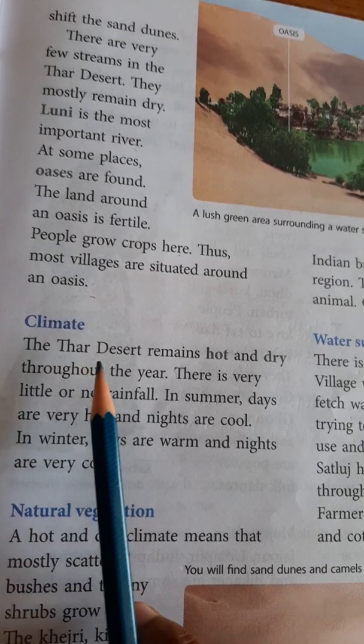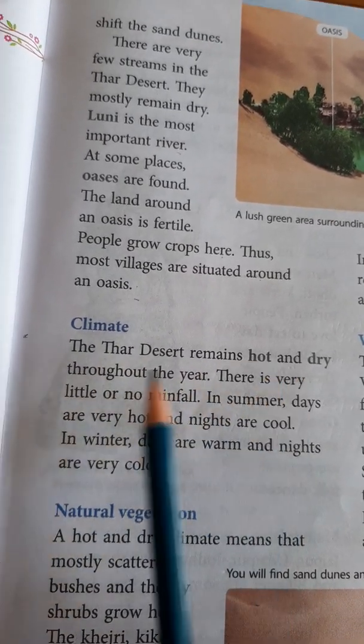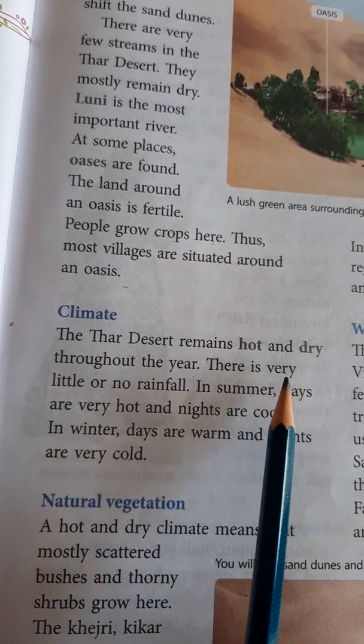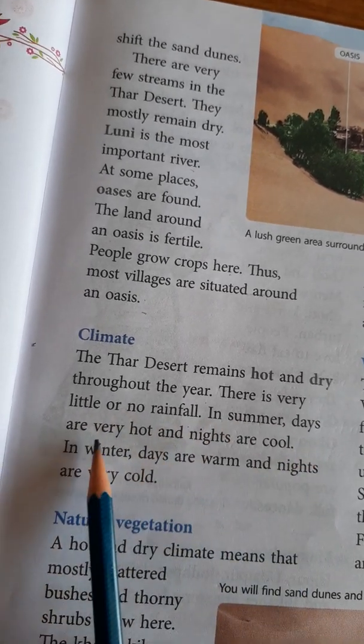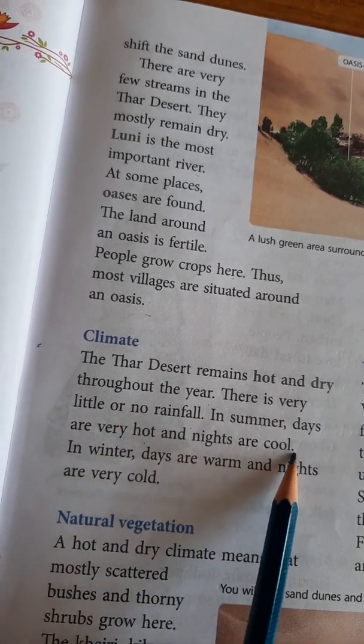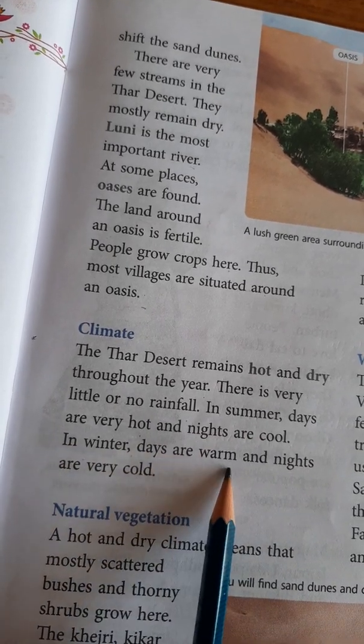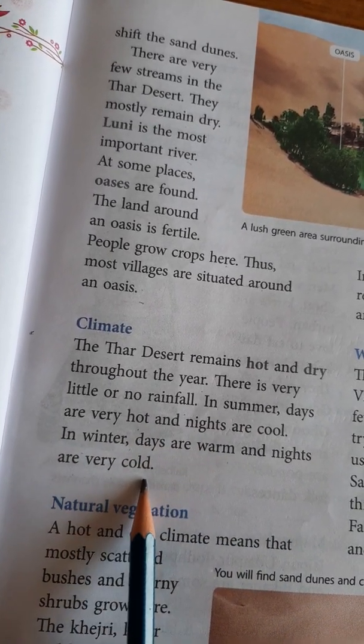Okay, next. Climate. The Thar Desert remains hot and dry throughout the year. There is very little or no rainfall. In summer, days are very hot and nights are cool. In winter, days are warm and nights are very cold.